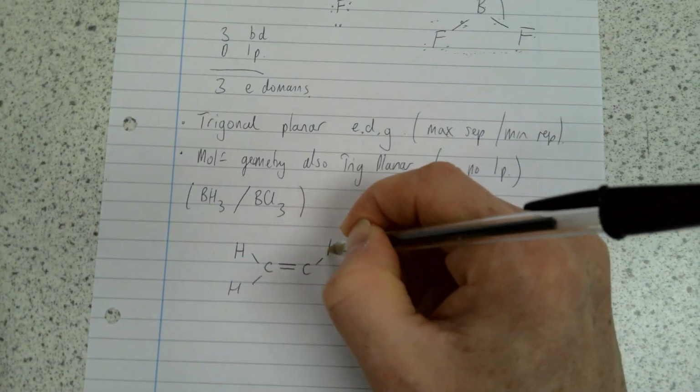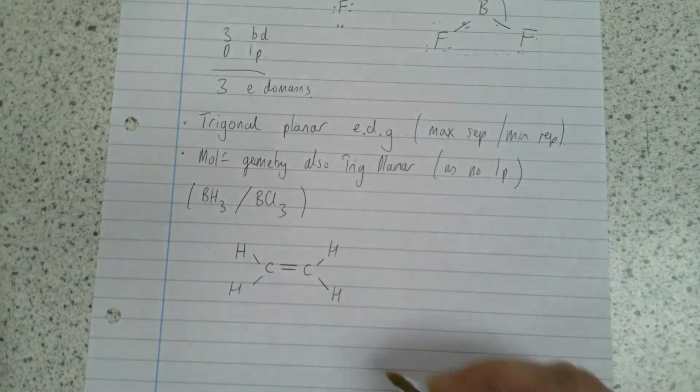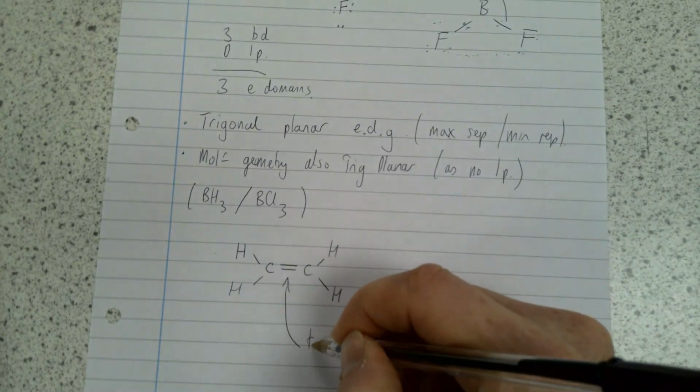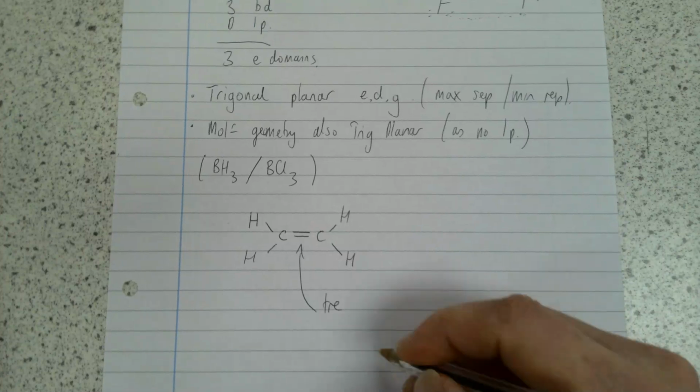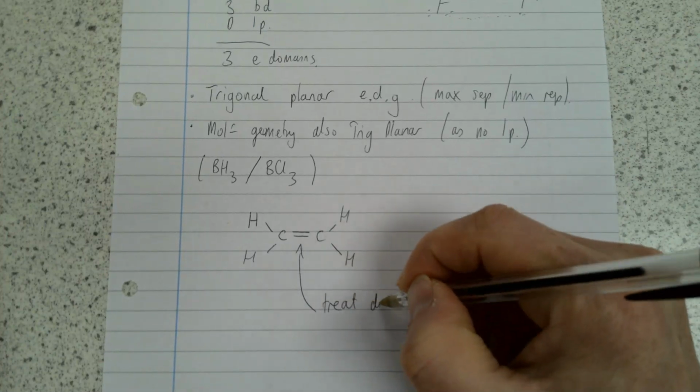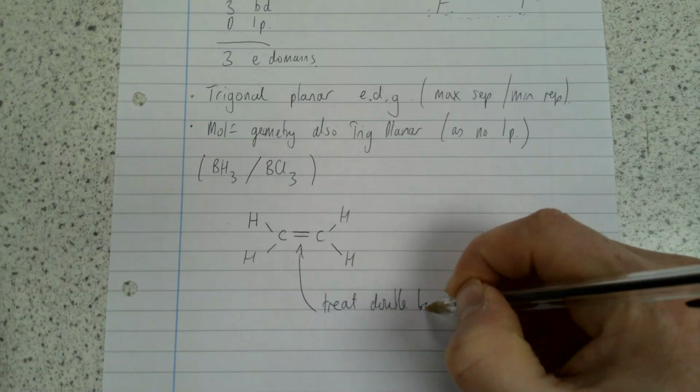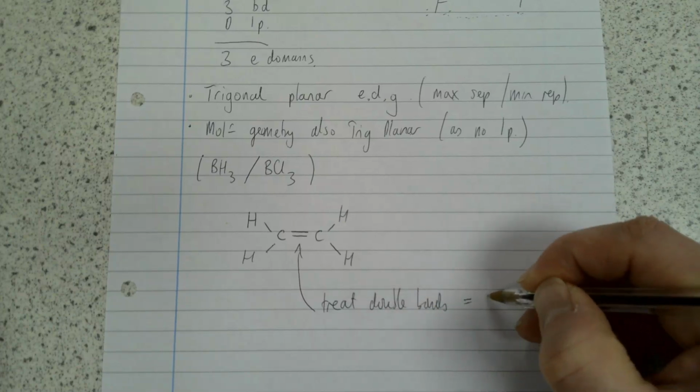And this is an important rule then that you've highlighted, that for VSEPR, we treat double bonds equal to single bonds.